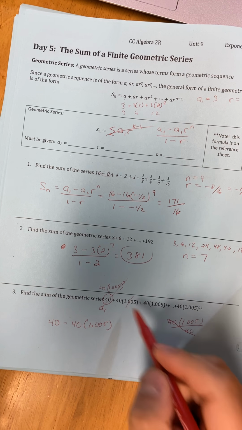And then it's 1 minus r, 1.005. So 40 minus 40, parentheses 1.005 to the 10, divided by 1 minus 1.005. Bam. Math frac. Nope, the fraction's too big. So just write this.